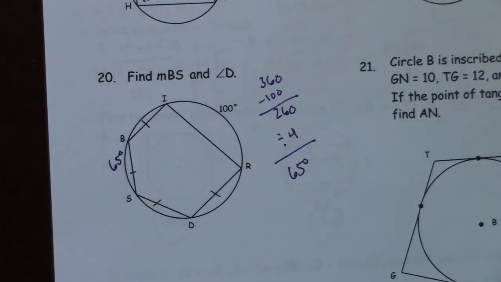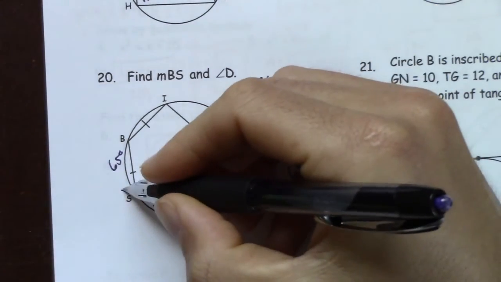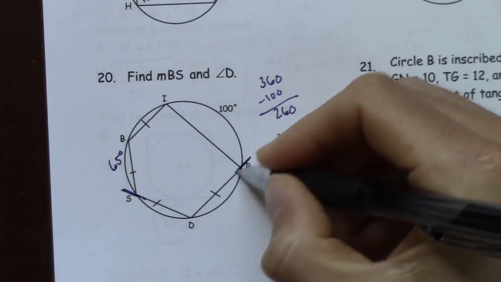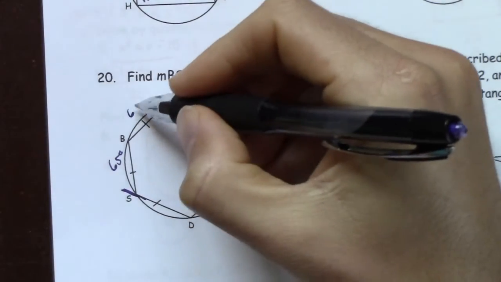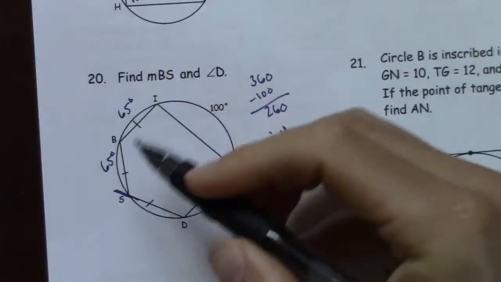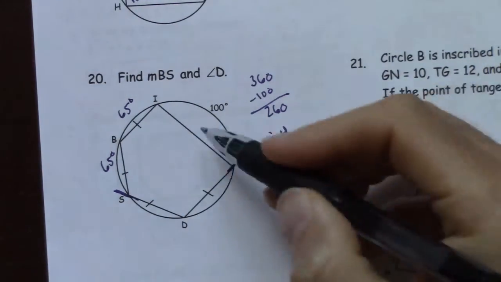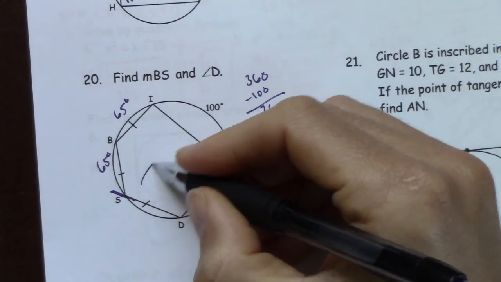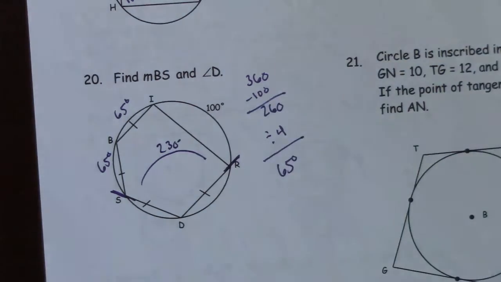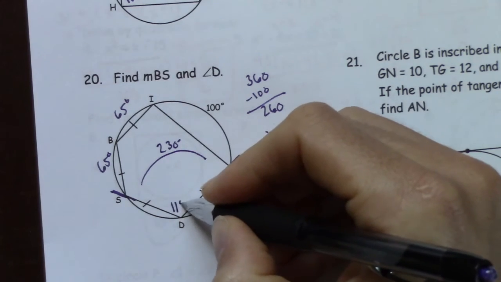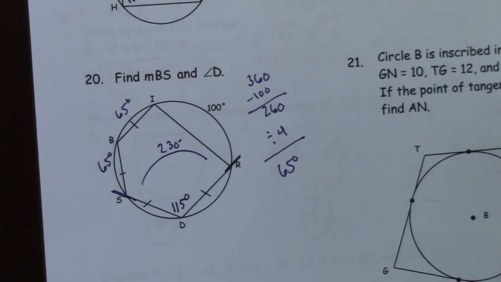And then we're asked to find angle D, which again is going to be half the inscribed arc. So 65, 65, and 100. So 65, that's 130, 100 means the arc is 230, and then half of that is going to be 115 degrees for angle D.